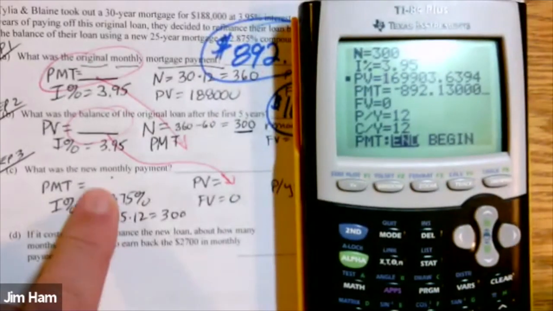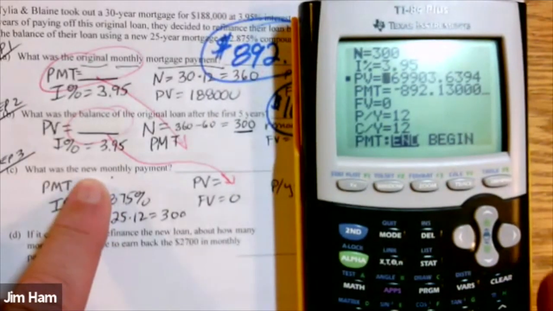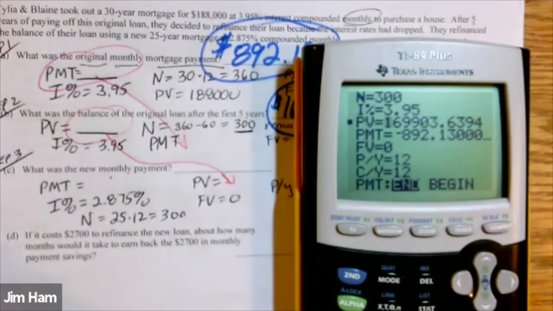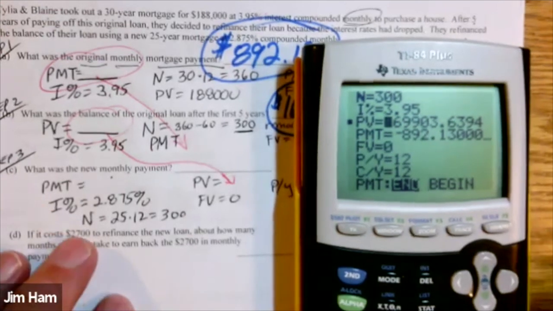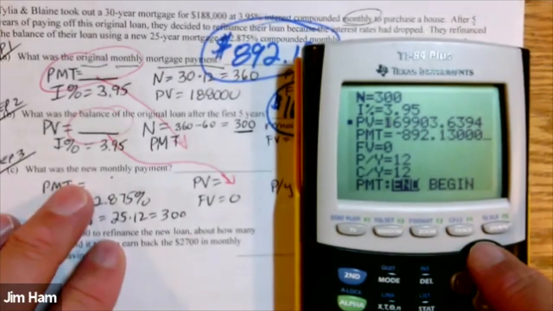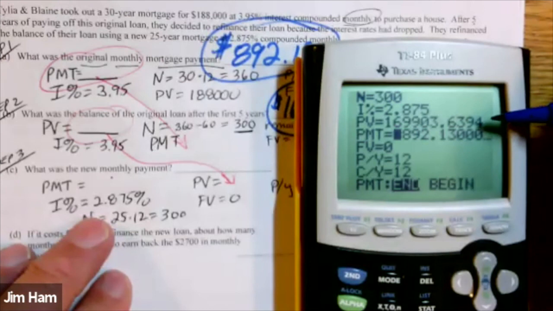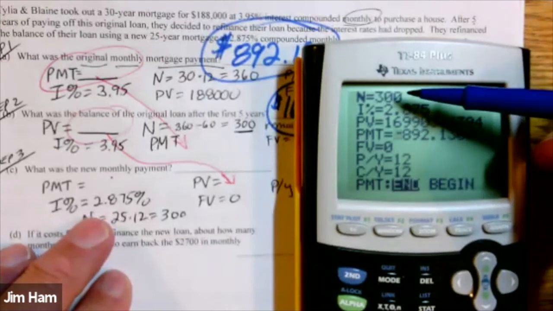And then in the last problem, again, we change one number. I'm just reading it again because sometimes in these problems, whatever it takes to refinance, you roll over those closing costs into the loan present value, but they didn't suggest that here. So I'm just going to now change the interest rate to the lower interest rate, 2.875, and then recalculate the payment. The present value is what we still owe, taking it out over 25 years.